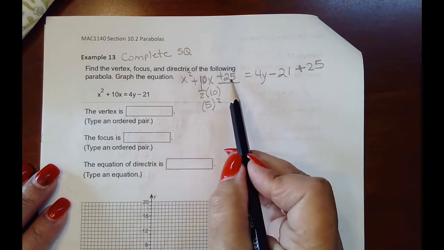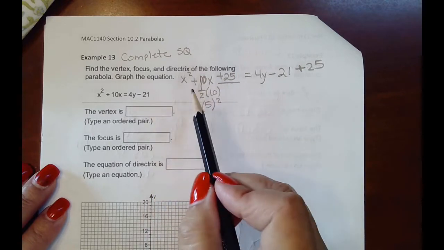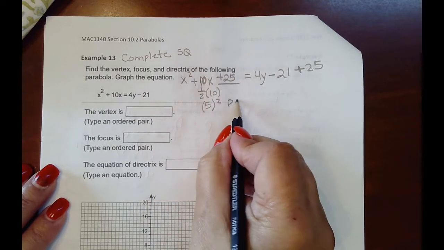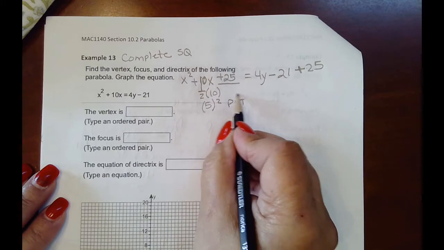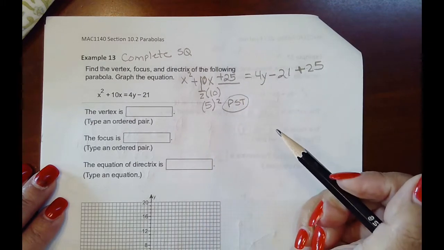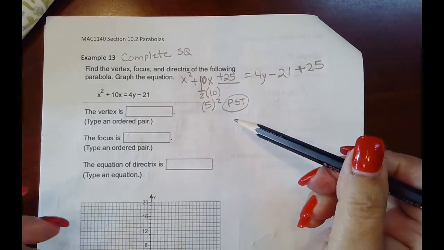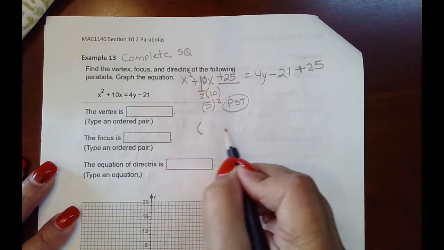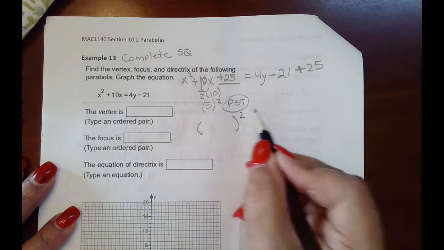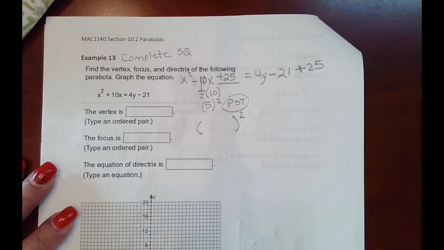Okay, so you're going to take this perfect square trinomial that you have just created. It used to be two terms. Now you turned it into a trinomial, but it happens to be a perfect square trinomial, and they all factor like this, which gets it in the form of a shifted graph.